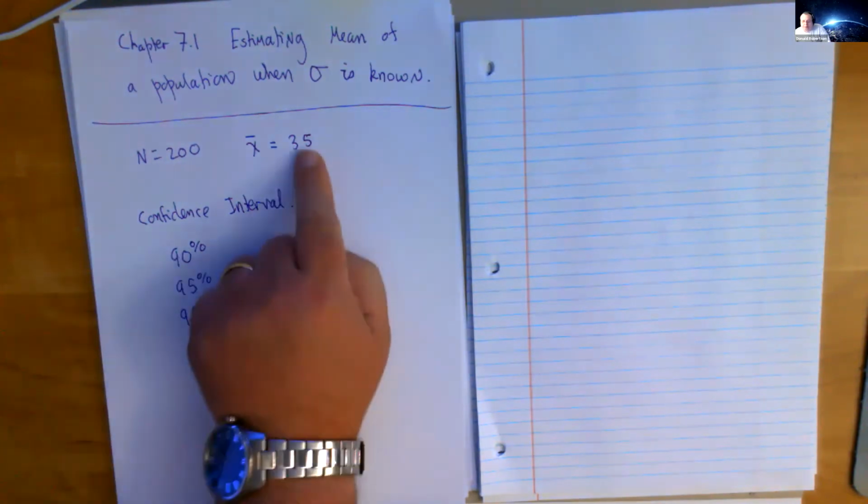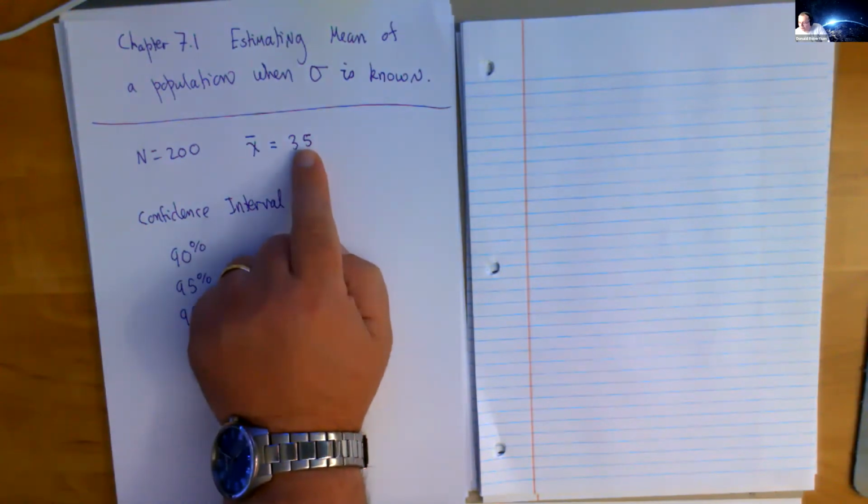Now, I know from my sample, and that 35 hopefully is really close to the mean, but would you also agree it'd be a miracle if it was exactly the value of the population mean? It's going to be a bit out because every sample's different, right? Some are a little bit bigger, some are a little bit smaller. And that's why we kind of need a little interval.